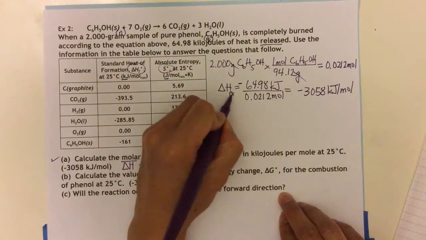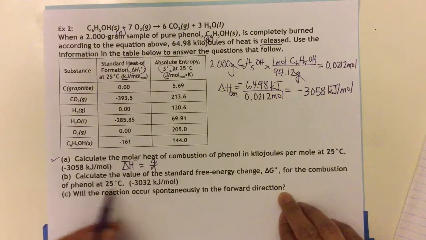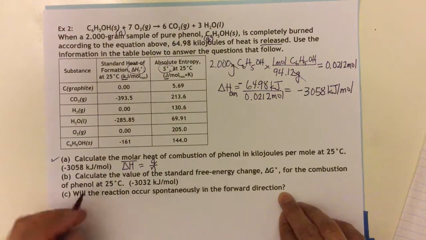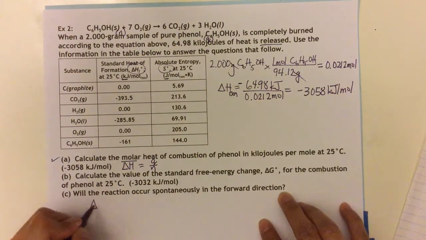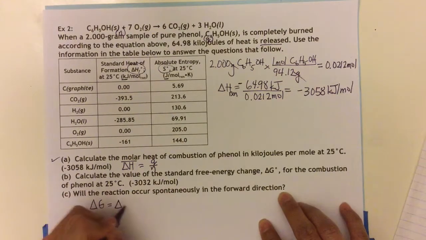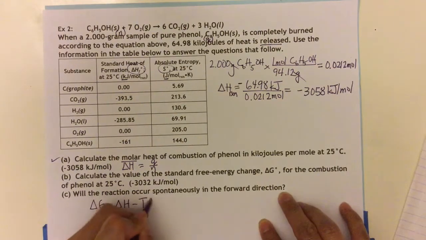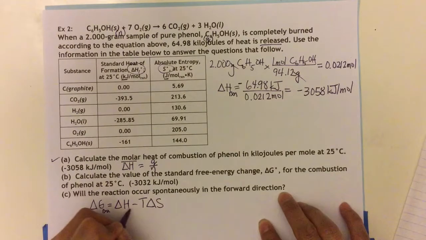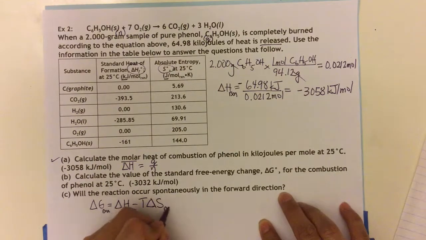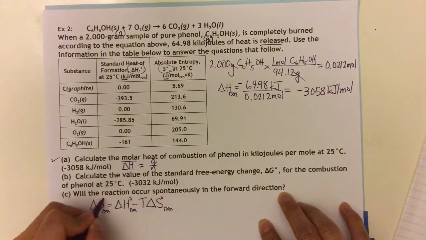So you have your delta H of your reaction already. In order to find delta G, you're going to use this equation, which means you're going to need the delta S, or the change in entropy of the reaction. So here's reaction, reaction, reaction at standard conditions.